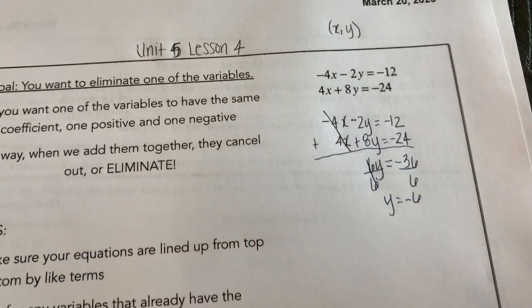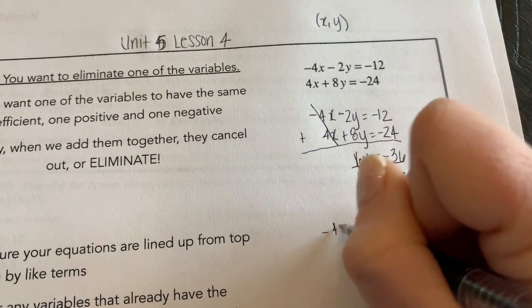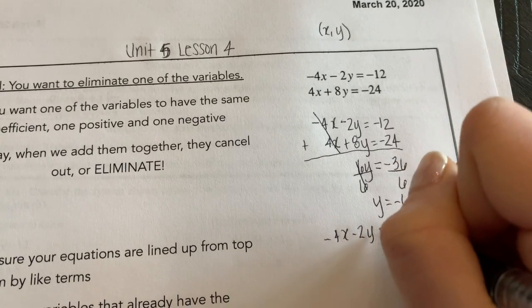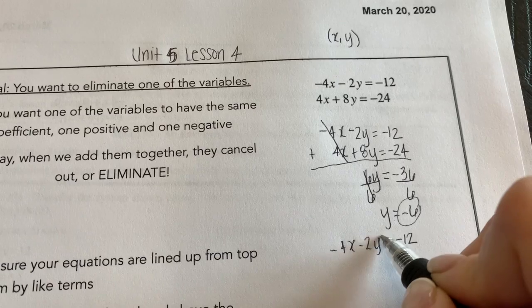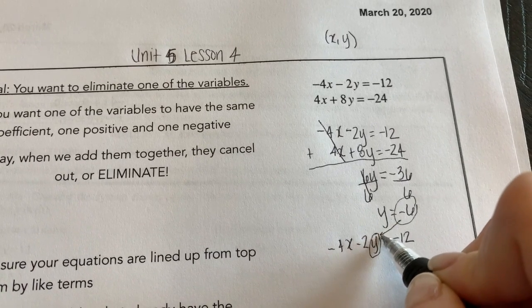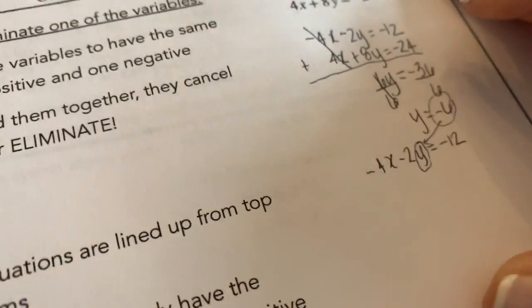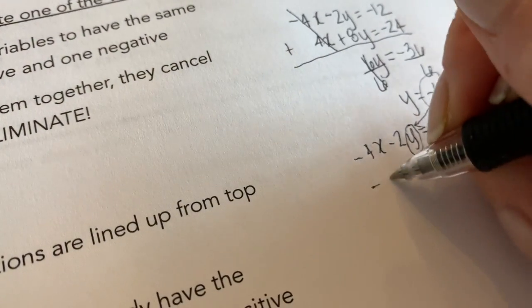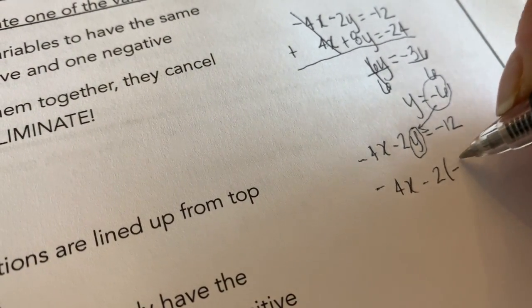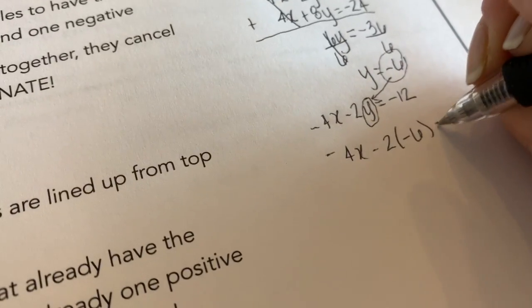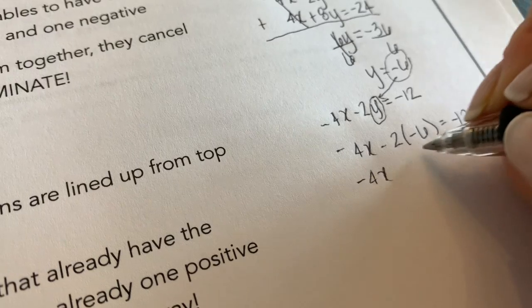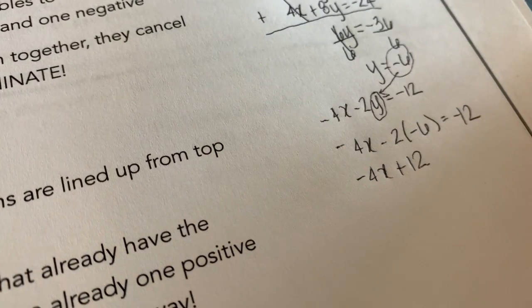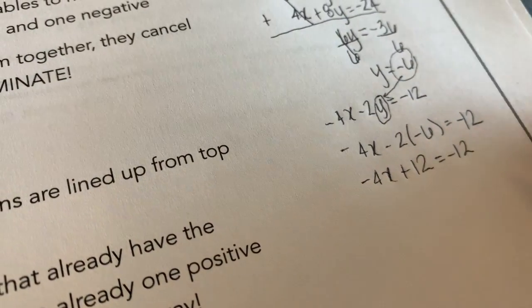It's up to you though. So I'm going to use that first equation, negative 4x minus 2y equals negative 12, and I'm just going to replace the y with negative 6 so I can find x. Okay, so that's going to give me negative 4x minus 2 times negative 6 is equal to negative 12. Okay, so this is negative 4x. This becomes a positive 12 is equal to negative 12.